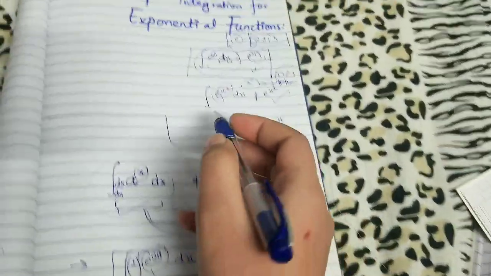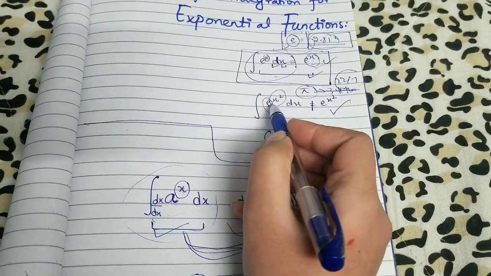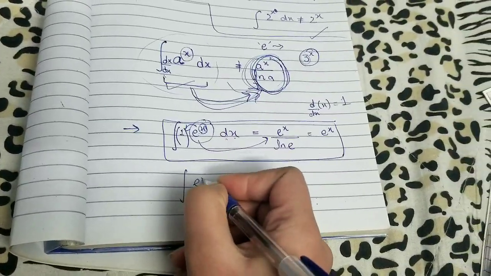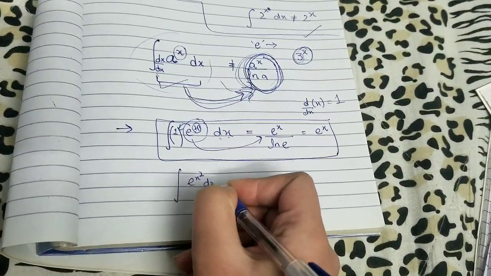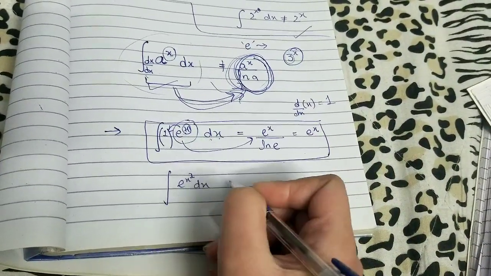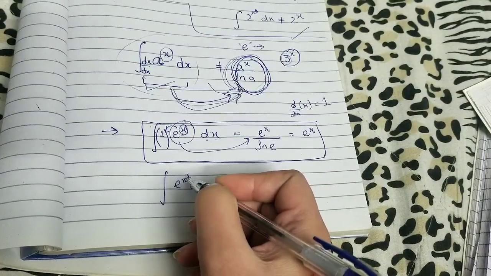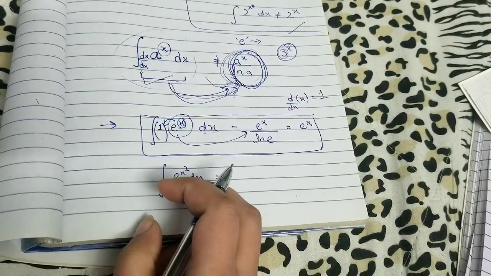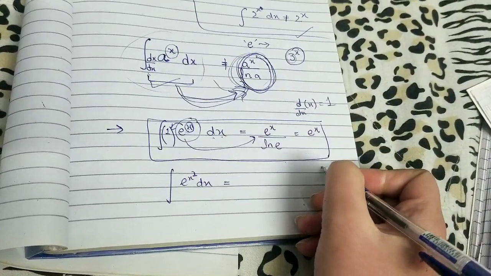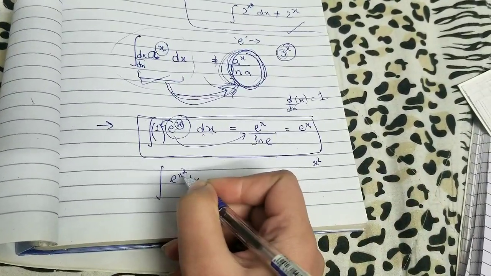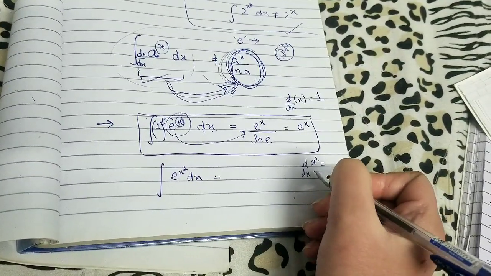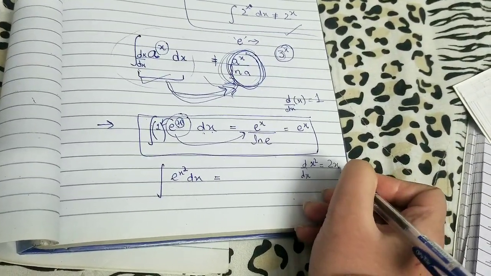Now let us see the other problem, which is the integral of e to the power x squared dx. What will happen in this situation? First we have to see whether the derivative of the power appears besides the exponential function or not. The power is x squared here, and its derivative with respect to x is 2x.